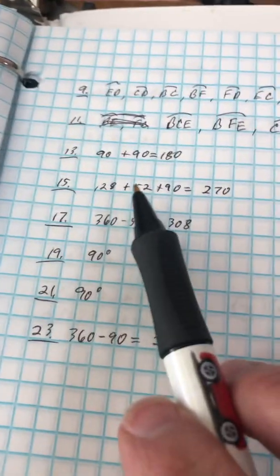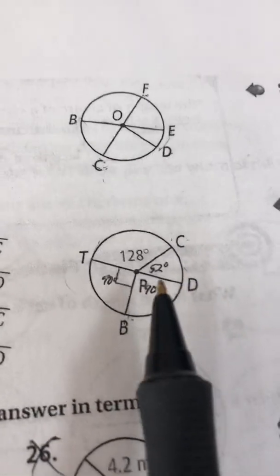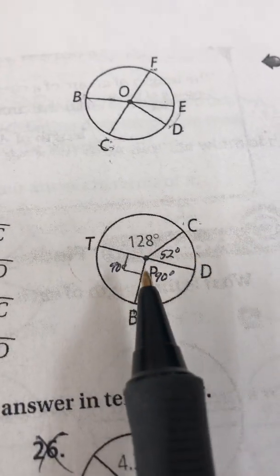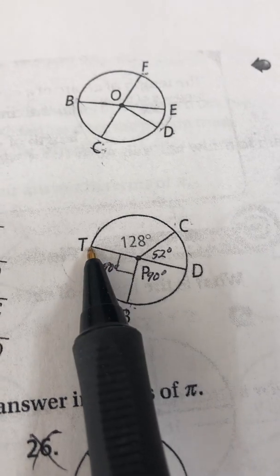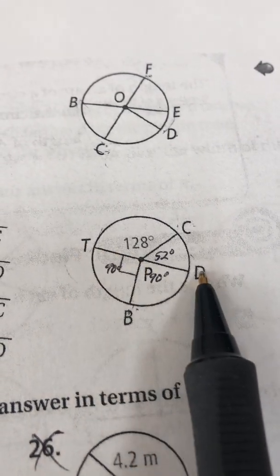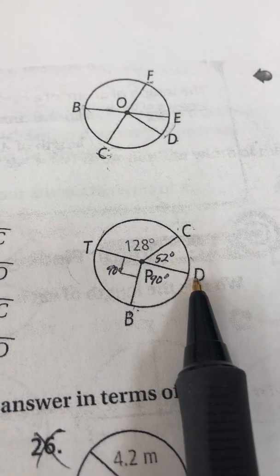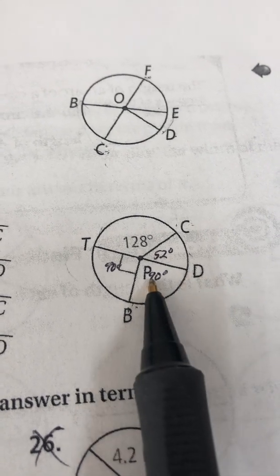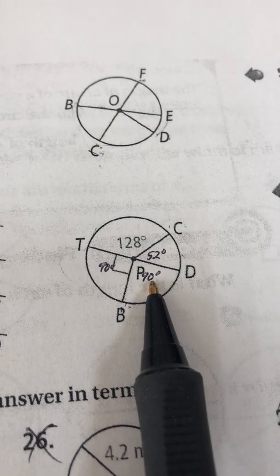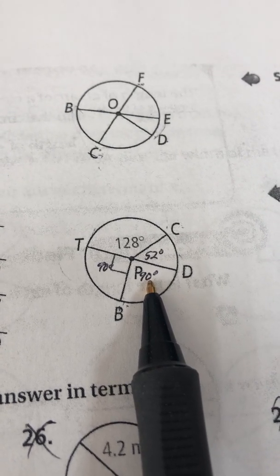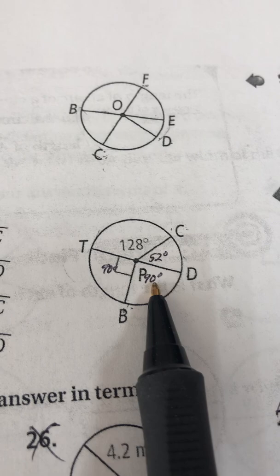All right, taking a look at number 12, I went ahead and wrote these down. We were to assume that this was a diameter going straight across. I didn't like this because it didn't specifically tell us that. So I assumed that this was 90, and looking at my answers, I assumed correctly.